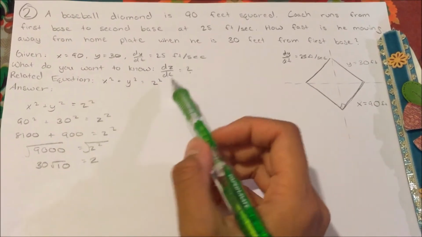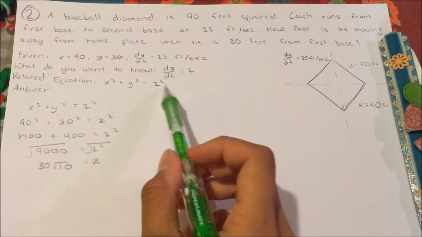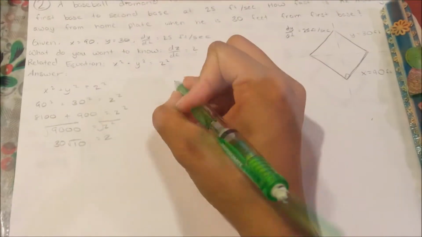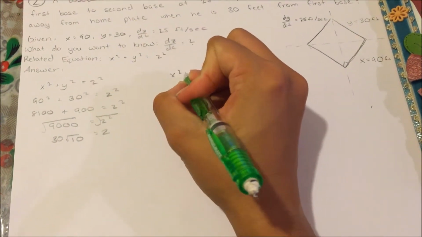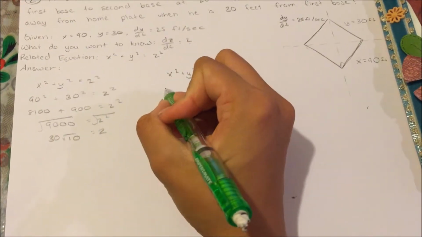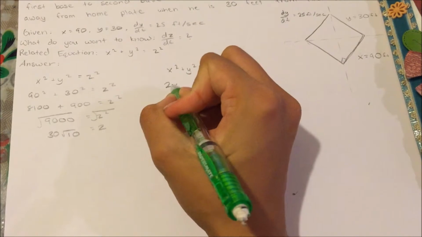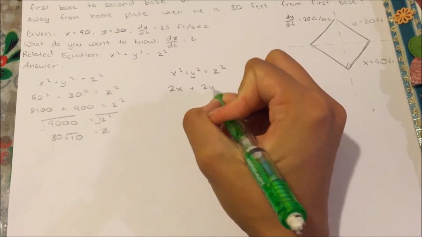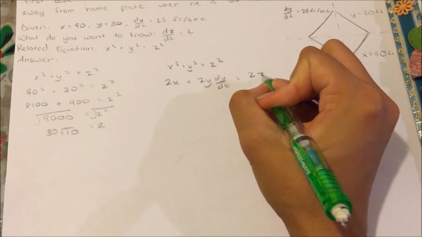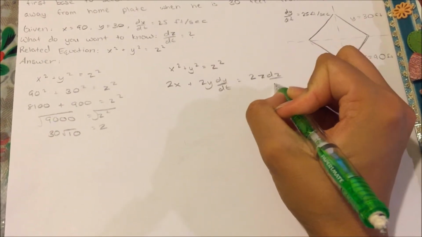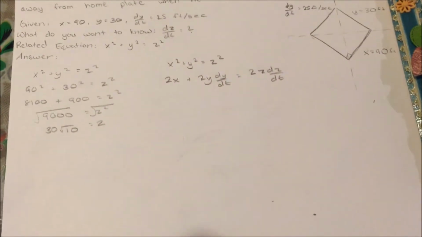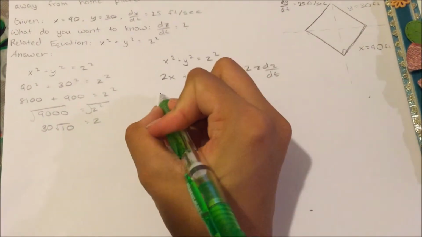And now we just find the derivative of this equation. And once you find the derivative of this equation, just plug in the values and you will find your dz. So we're going to come over here. X squared plus y squared equals z squared. Instead, take the derivative. 2x plus 2y dy dt equals 2z dz dt. Well, actually, we're going to plug in all our numbers.